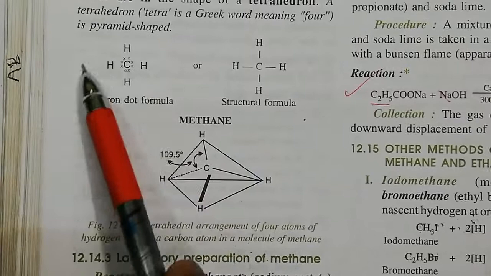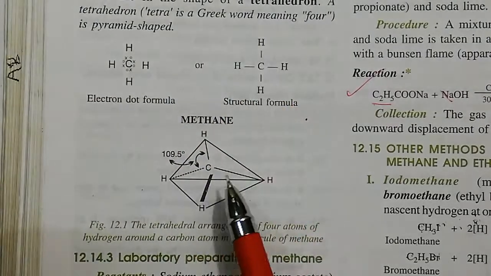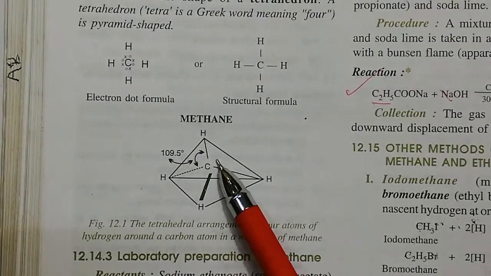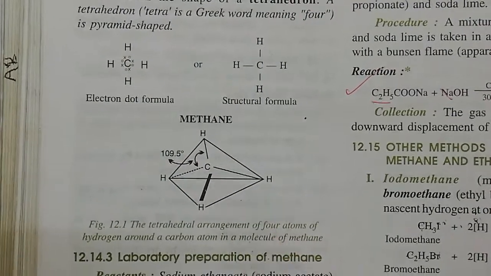So for methane, you can have the electron dot formula. It is the structural formula, and it is the actual three-dimensional arrangement of methane, where each bond angle is found to be exactly 109 degrees 28 minutes.